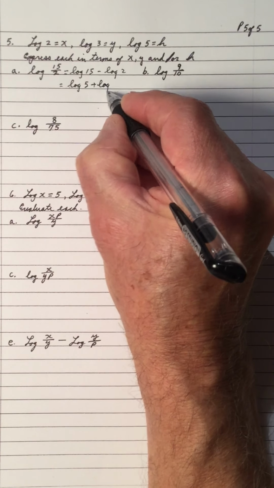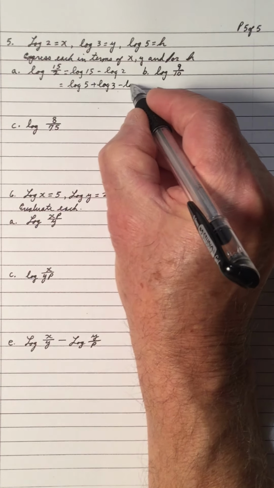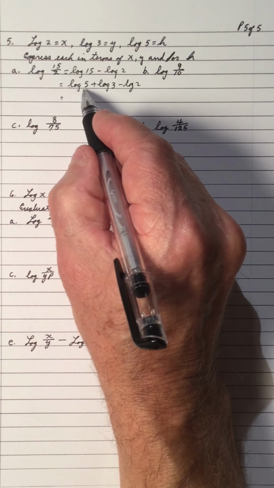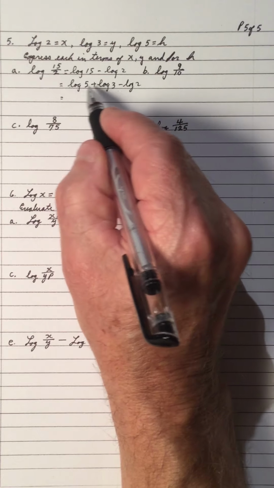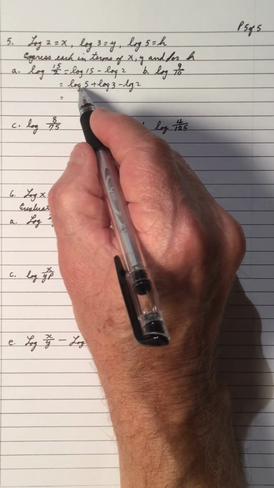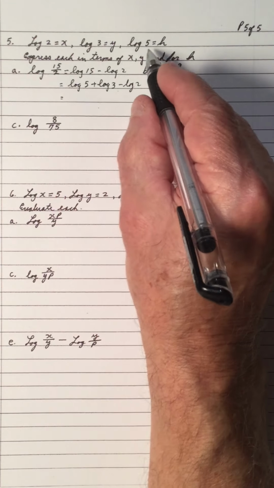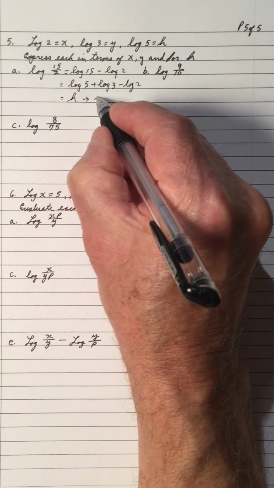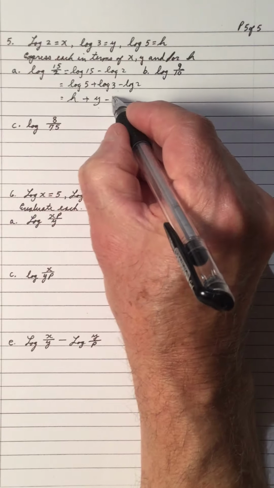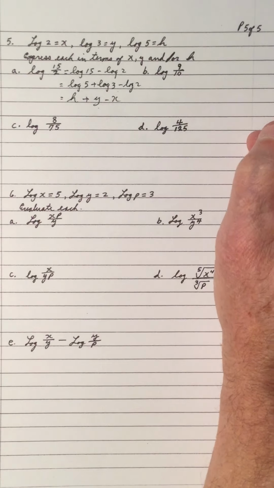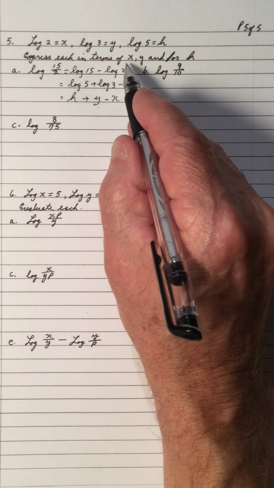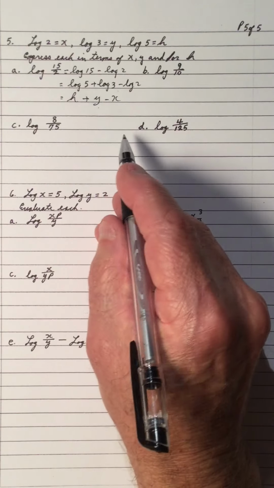So 15 is 5 times 3, and the product is the sum. The log of 5 is an h. The log of 3 is a y. The log of 2 is an x. So there's the answer. This single log is in terms of these x, y, and h.